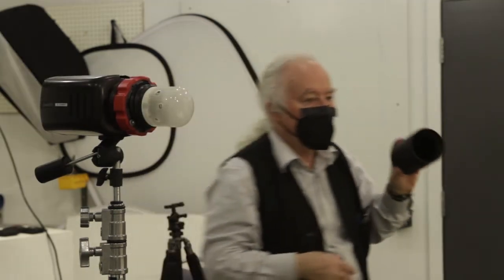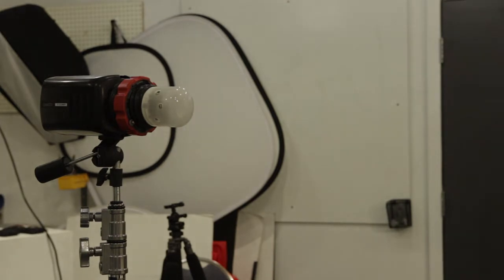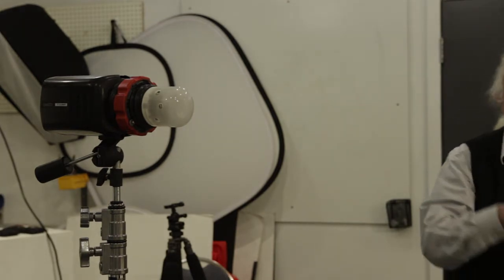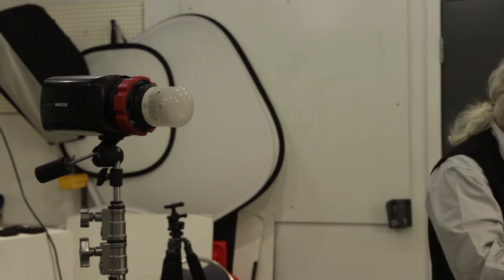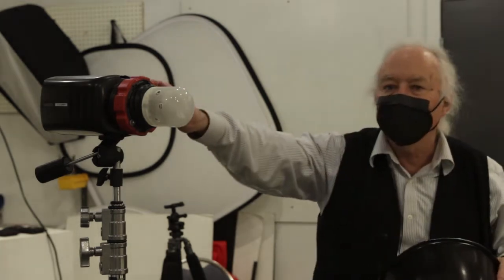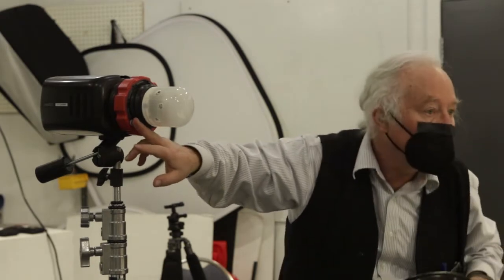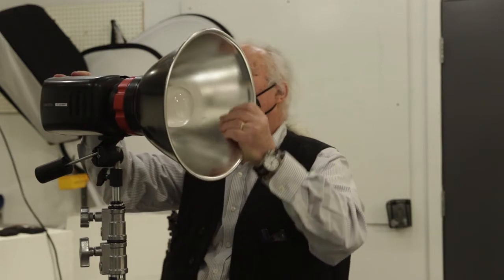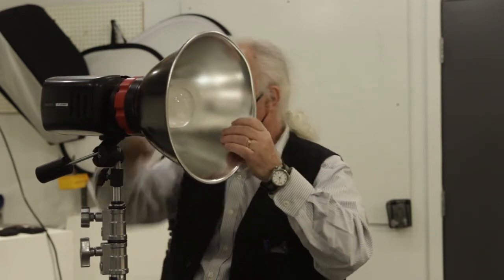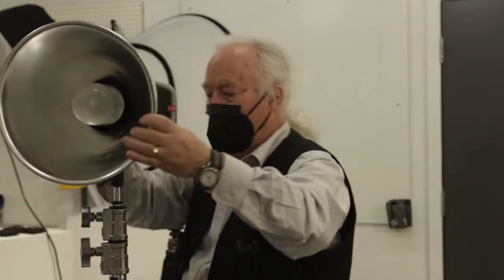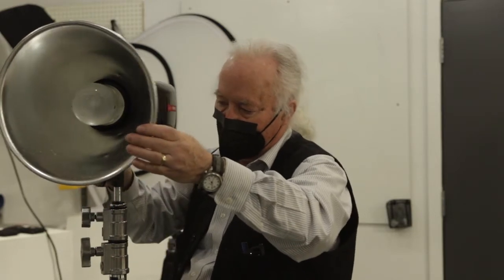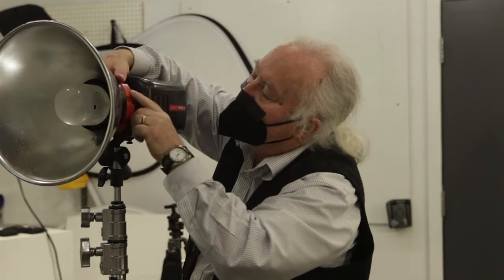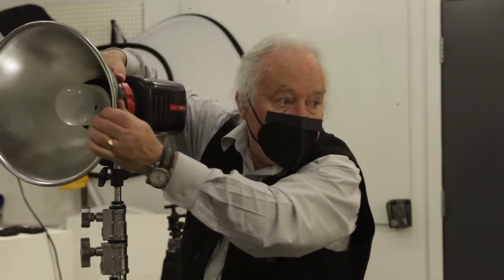And it screws off. And then I'm going to put the reflector on. And the reflector has 2 notches, as I said before. They will match up with these screws here and here to go on. And let me turn it sideways here. So basically I'm turning it and I'm grabbing onto this red ring and tightening it against that ring.